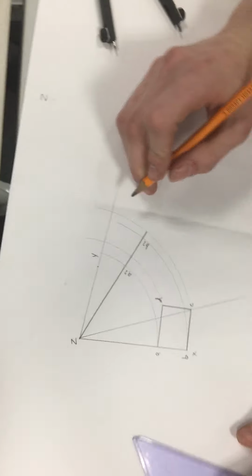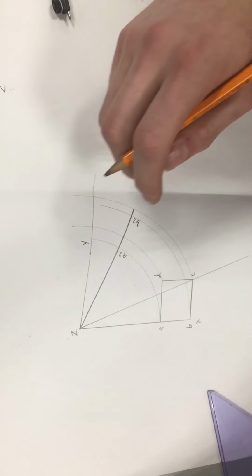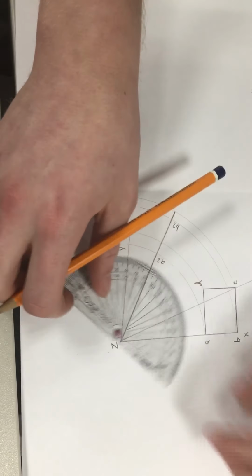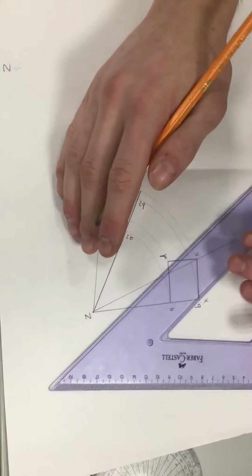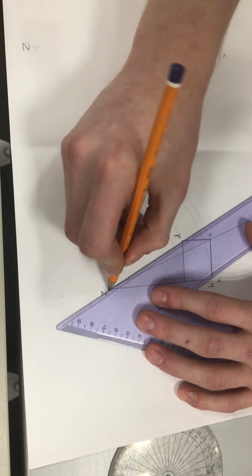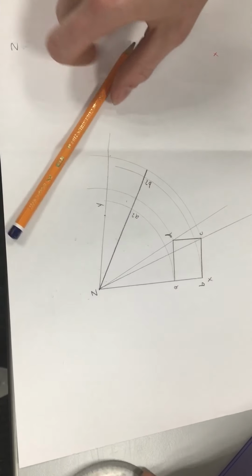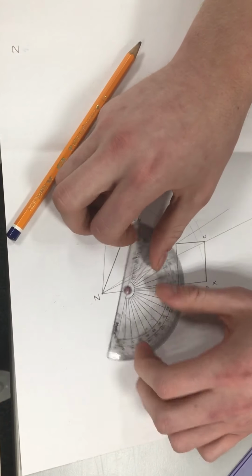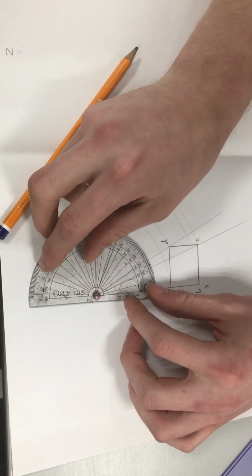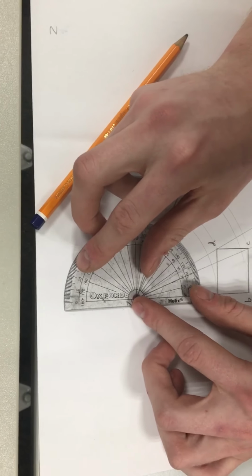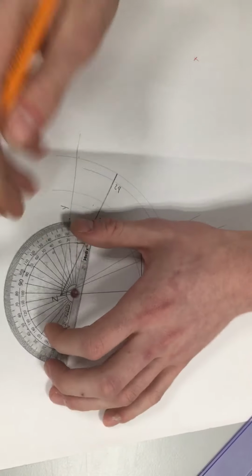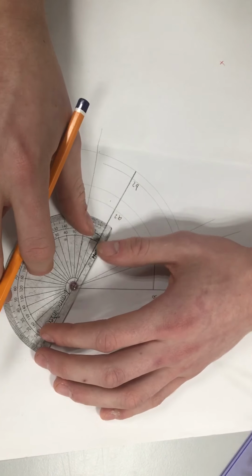Alright, so this is our bottom point C. We get the protractor again and get your point through D. Measure again. And so our point D is 26. So here and measure 26.